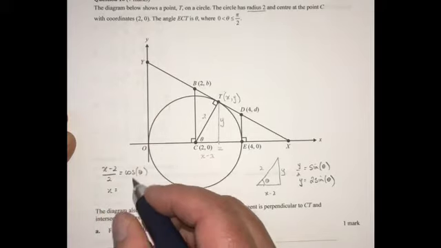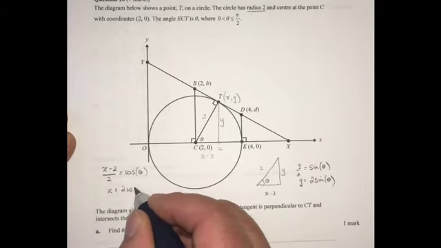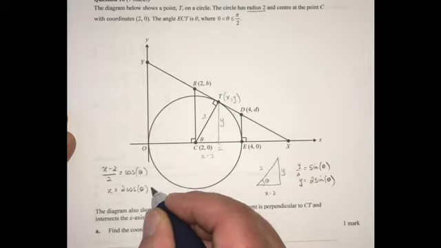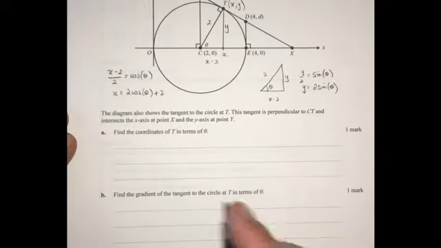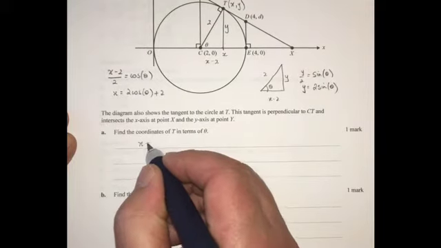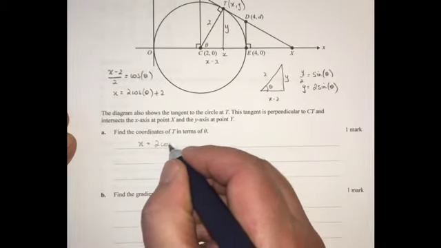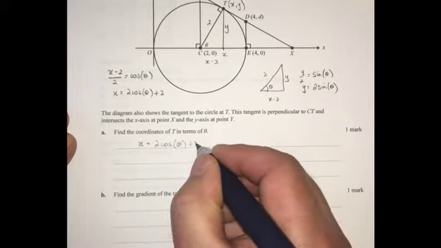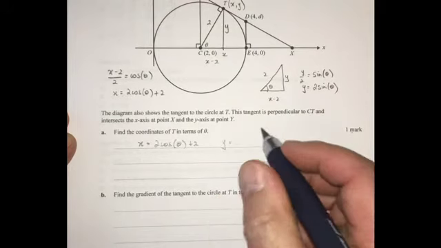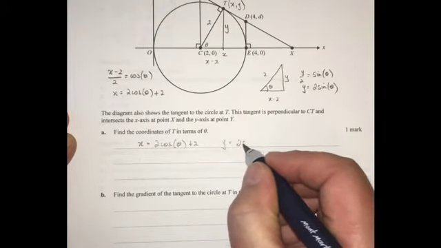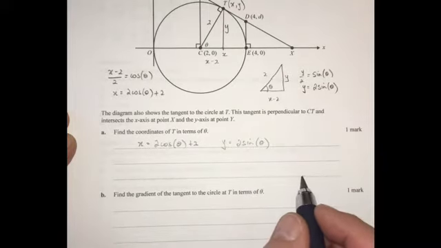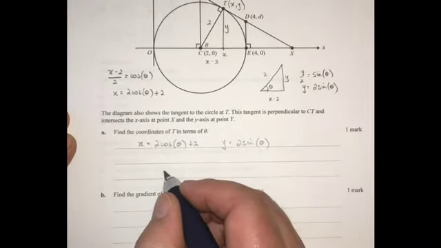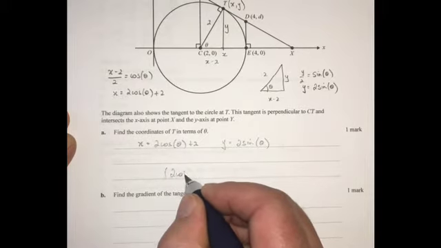So we get x equals 2 cos theta plus 2. And we can just write that in our answer. And I suppose if we wanted to put it in coordinate form, we would write it like this.